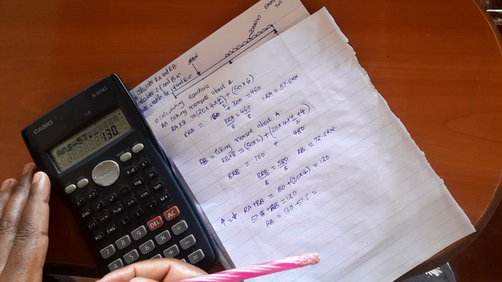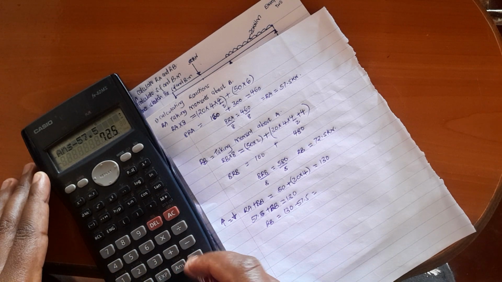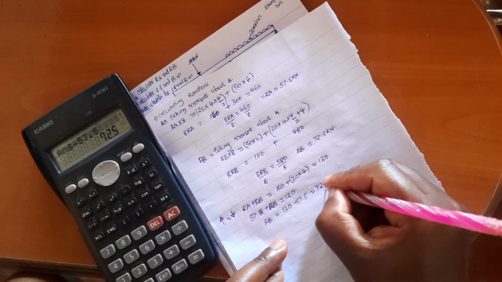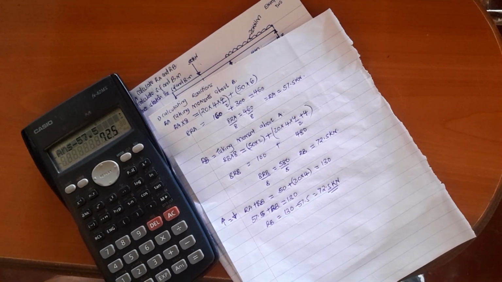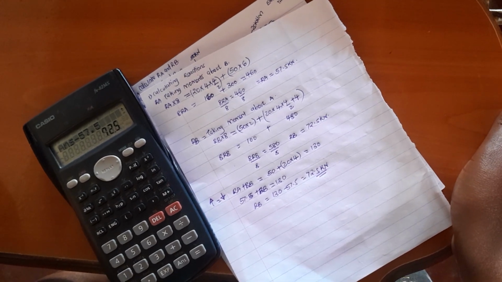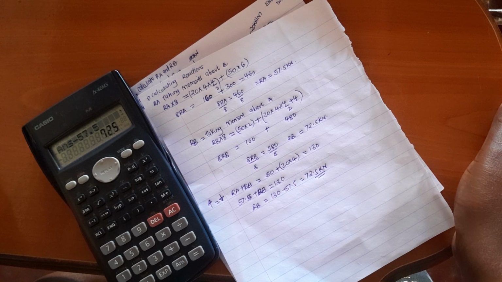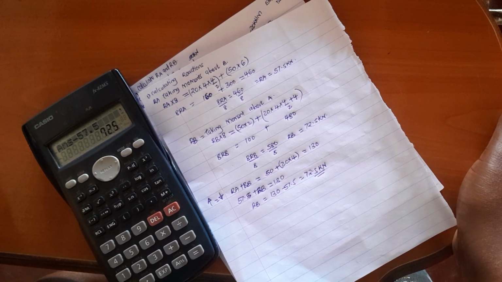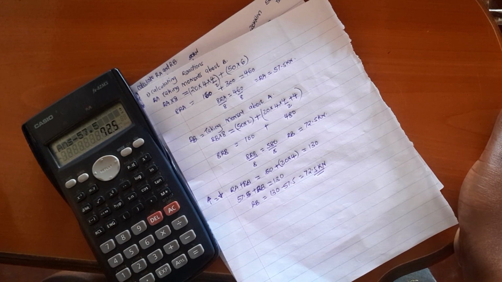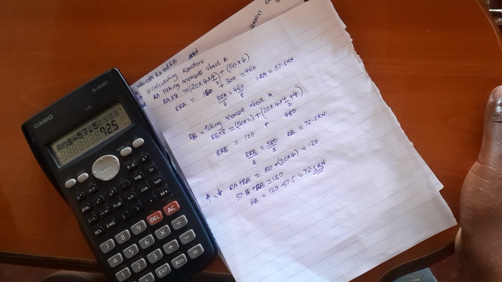Let's prove if we are right. Yeah, of course we are. It's 72.5. So you just look and see which is the simplest method to use, because sometimes you can get continuous beams carrying many loads, and that can bring confusion. So you have to go for the simplest way, at least to save on time, and also to keep your mind active.